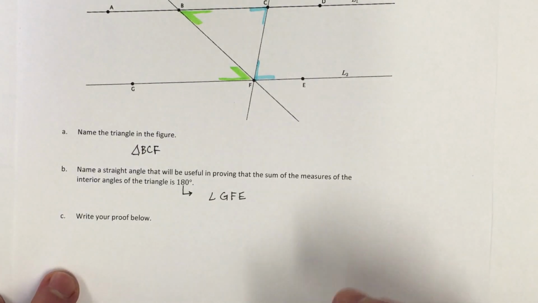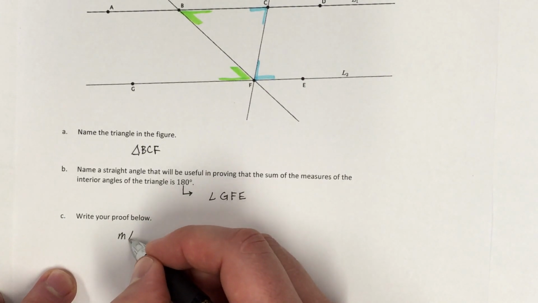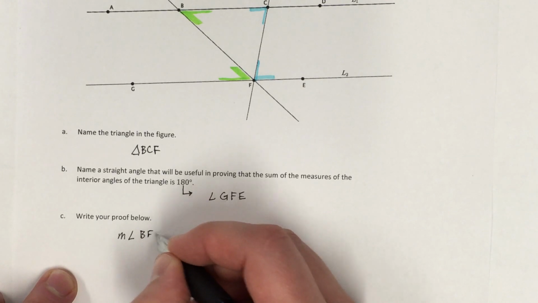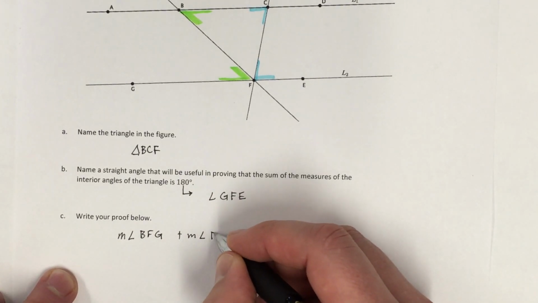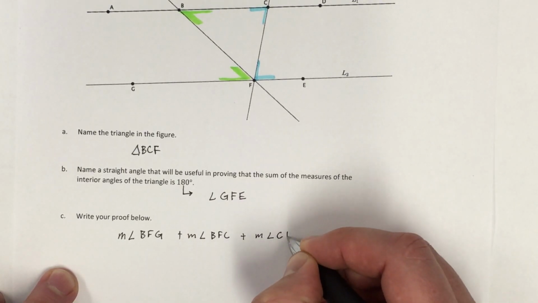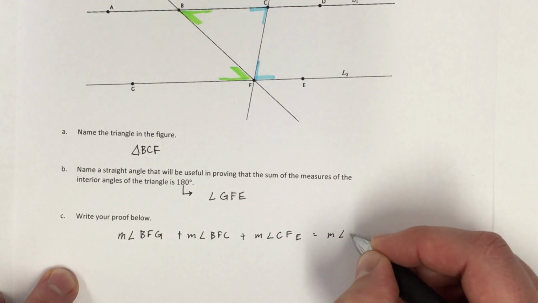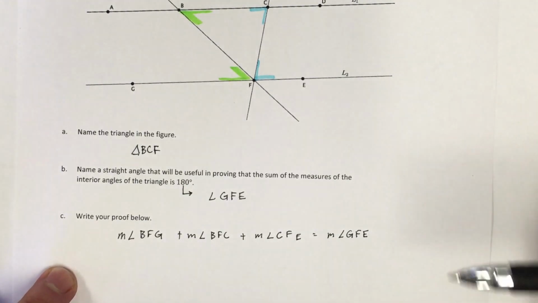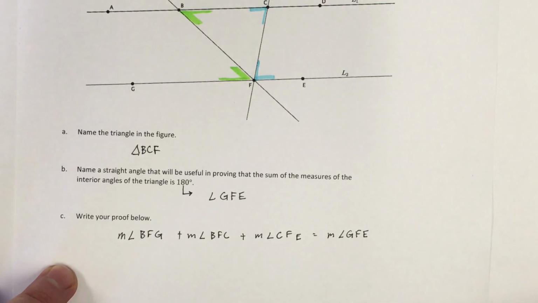And so again, here's your proof. Right now I know that the measure of angle BFG plus the measure of angle BFC plus the measure of angle CFE equals the measure of angle GFE. Now again, remember when naming your angles, the most important part is that your vertex is in the middle.